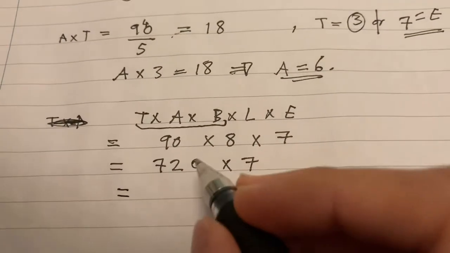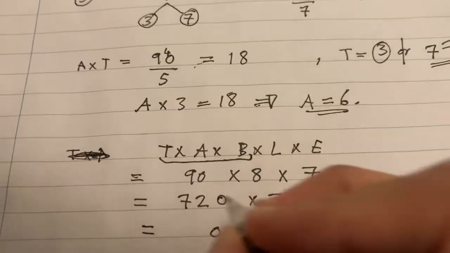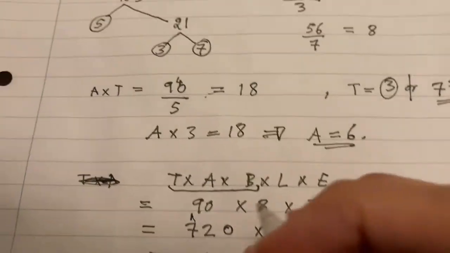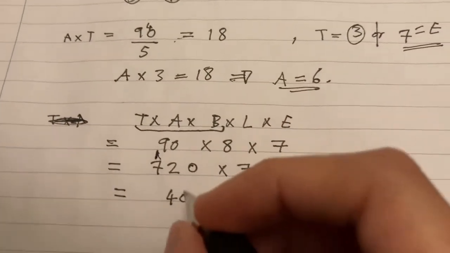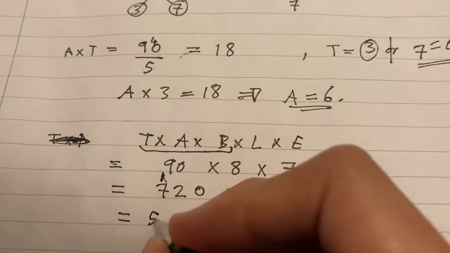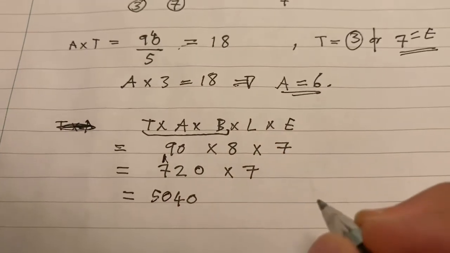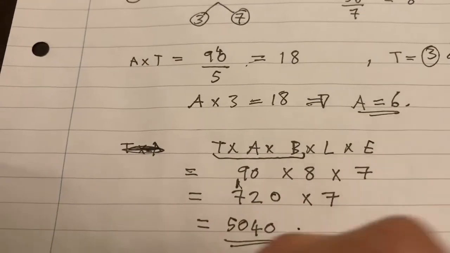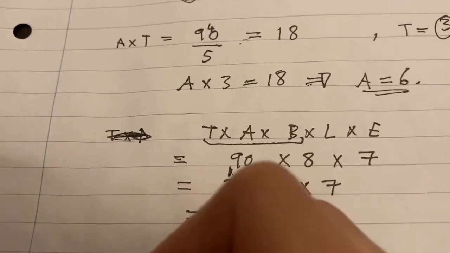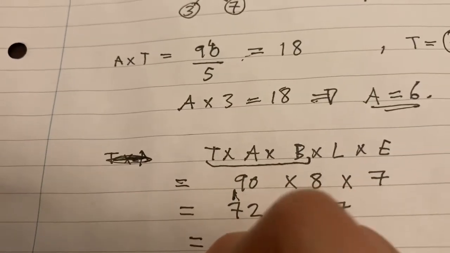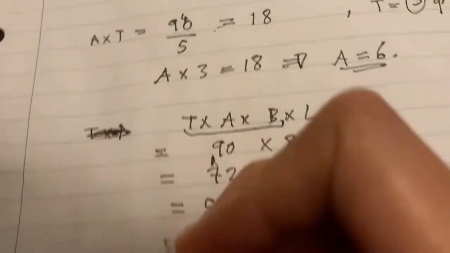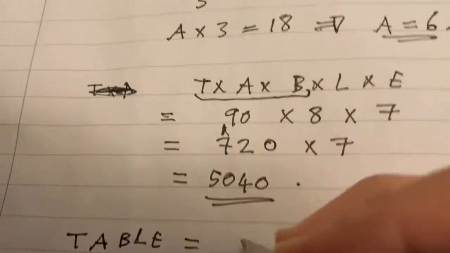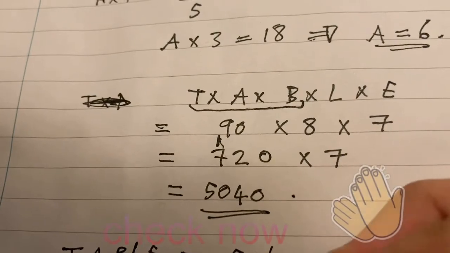So 7 times 0 is 0. 7 times 2 is 14, carry over 1. And 7 times 7 is 49 plus 1, which is 50. So that is 5040, which is the answer. So that means TABLE equals 5040.